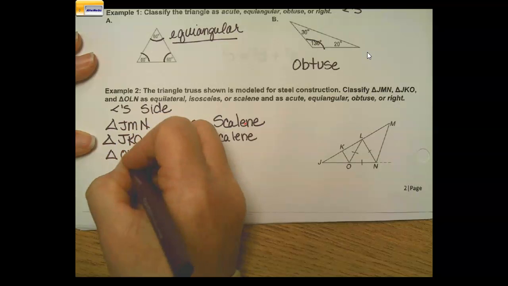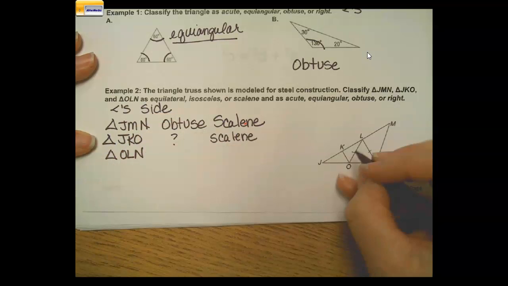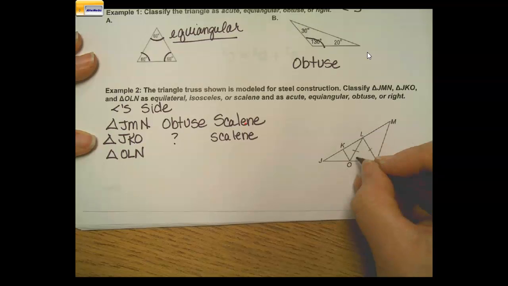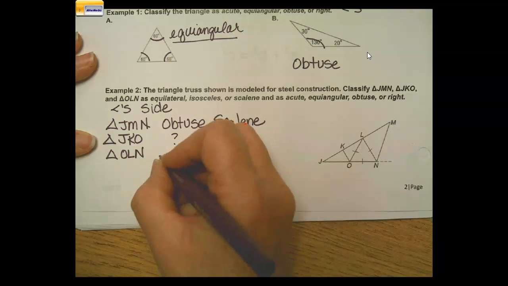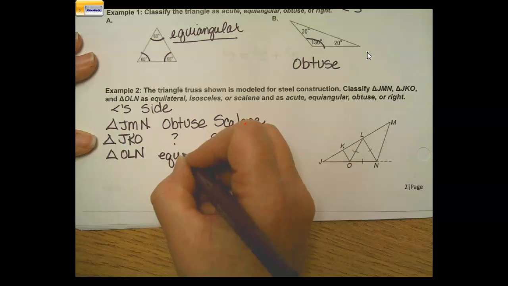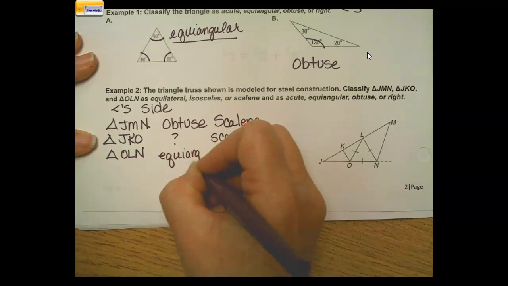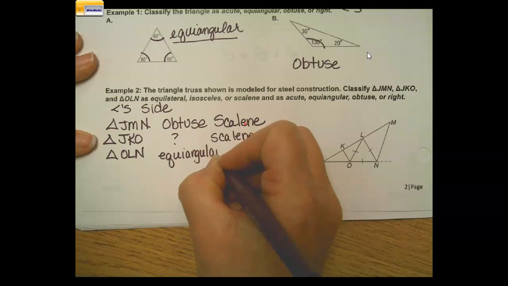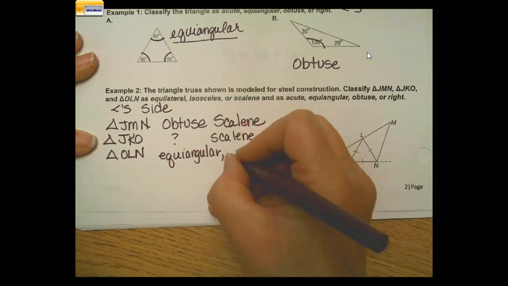Triangle OLN. Well, now we've got it. This one, they're all marked the same. And I will tell you, if these are all the same, that means their angles are all the same. So that's going to be equiangular and equilateral.